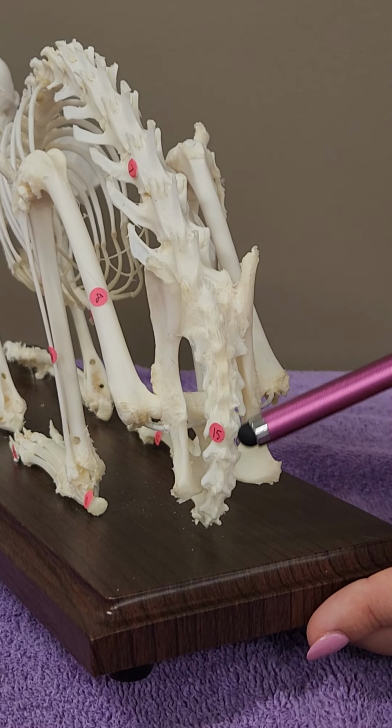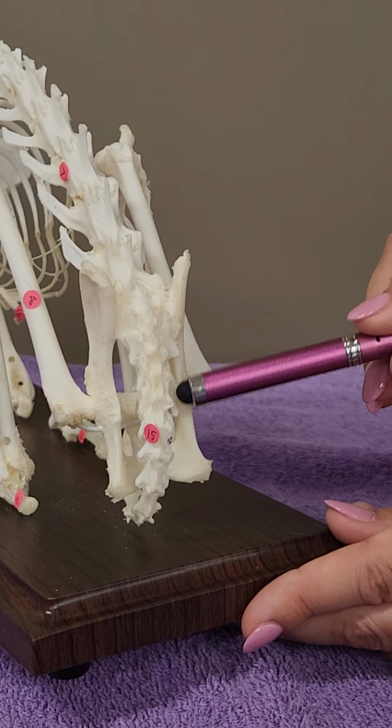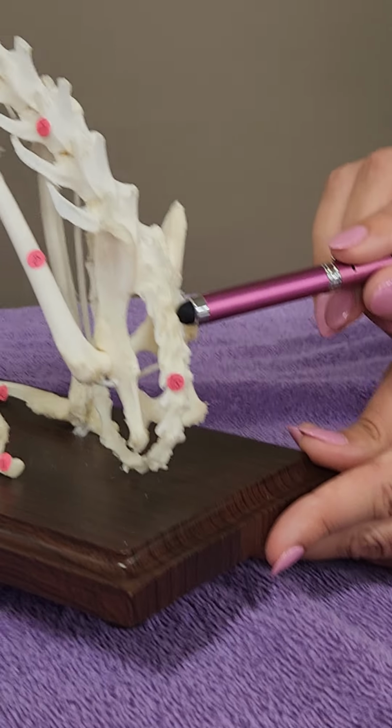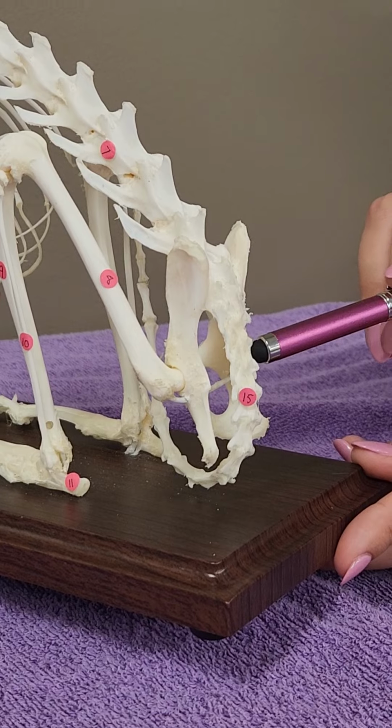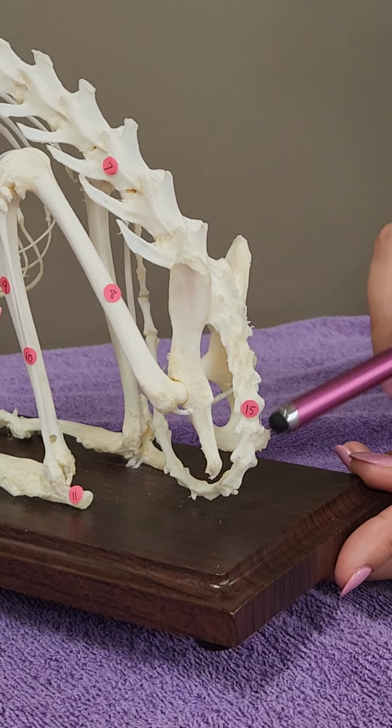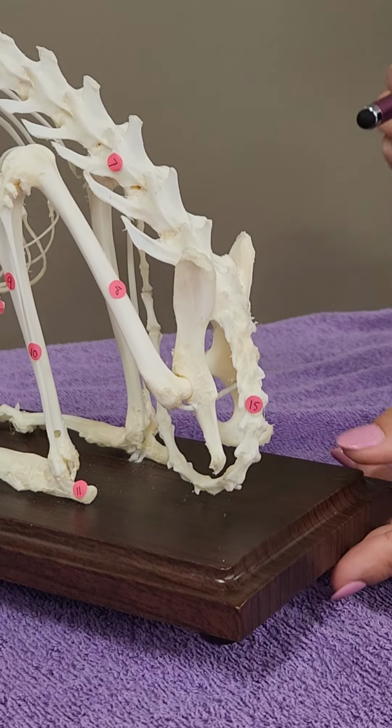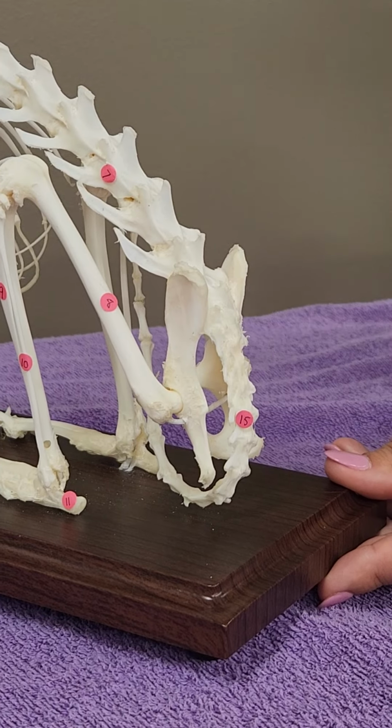The last portion of vertebrae for you to know are the coccygeal vertebrae or the caudal vertebrae. And these are the vertebrae that make up the tail, and we have a variable number of those depending on how long the tail is or if the tail has been docked.